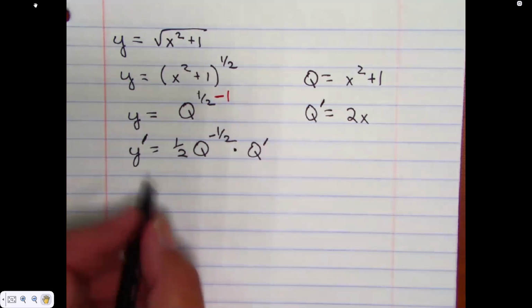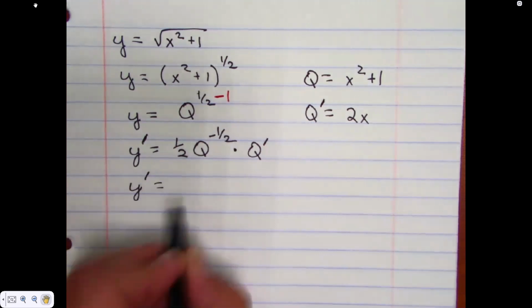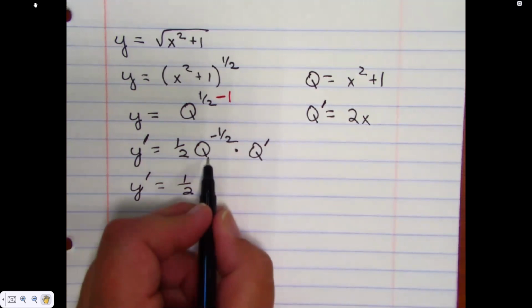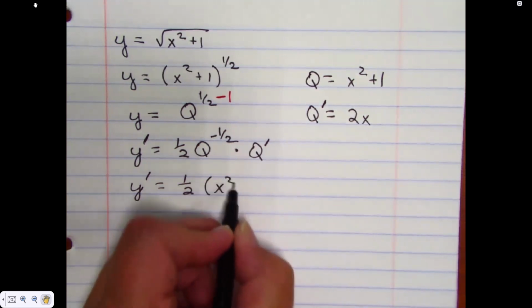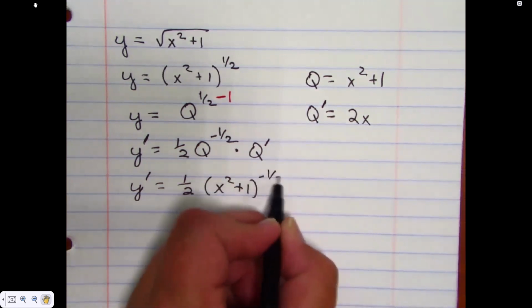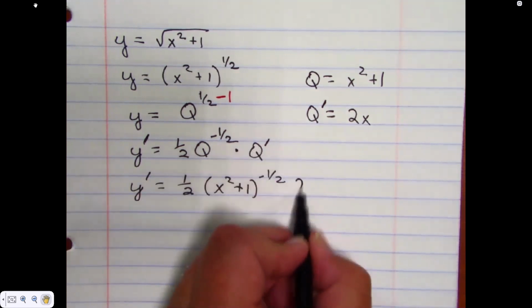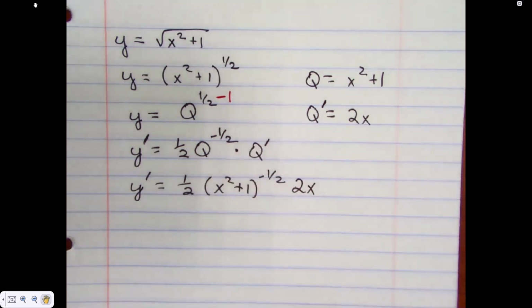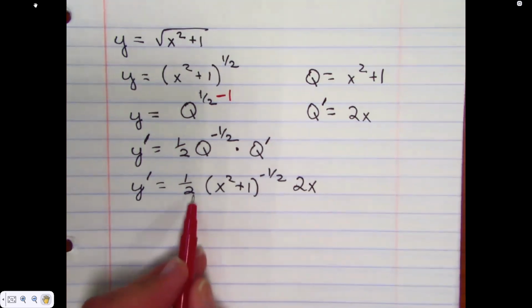All right, so now let's plug it in. Derivative equals 1/2 times Q, which was x squared plus 1 to the negative 1/2. And then the derivative of Q is 2x. Not a bad answer. What can we do here though? There's probably one thing we should do. Yes, beautiful. So this 2 can cancel with this 2.